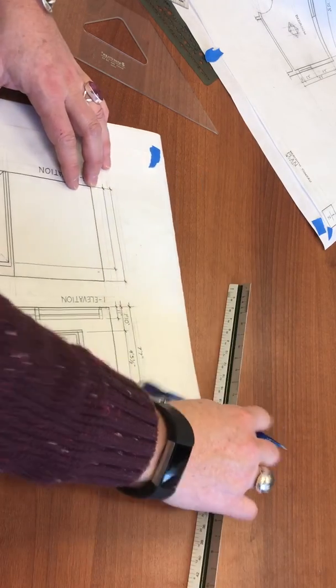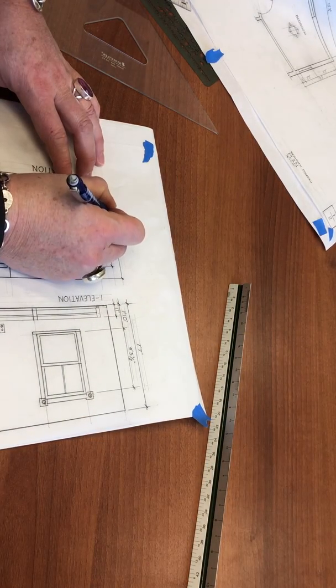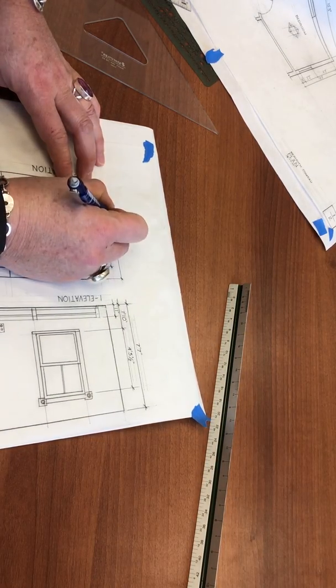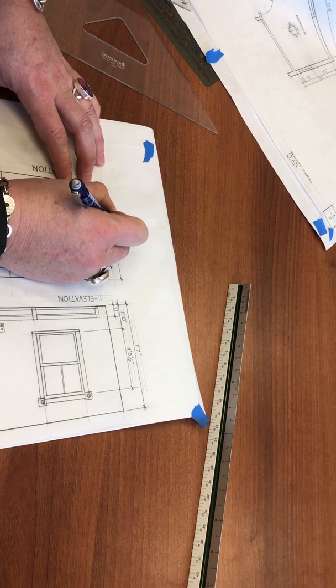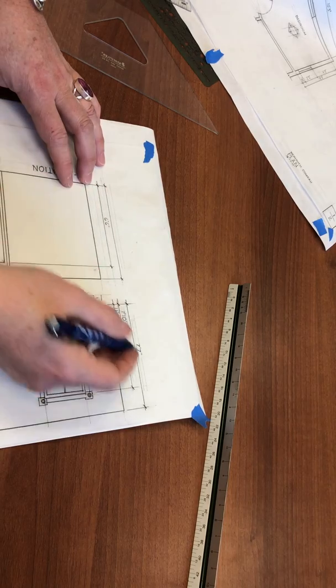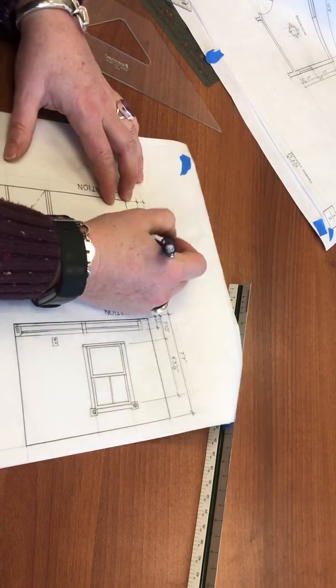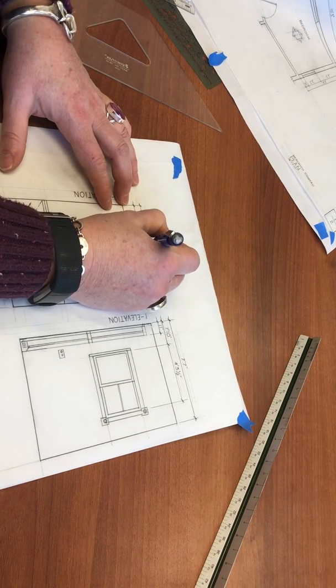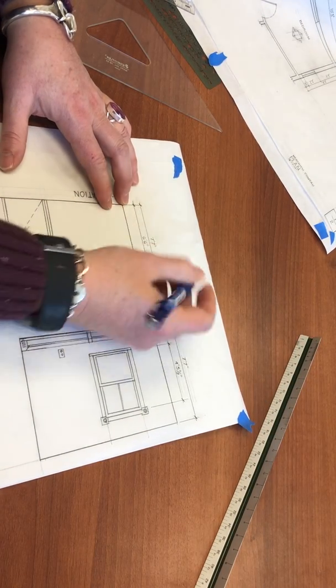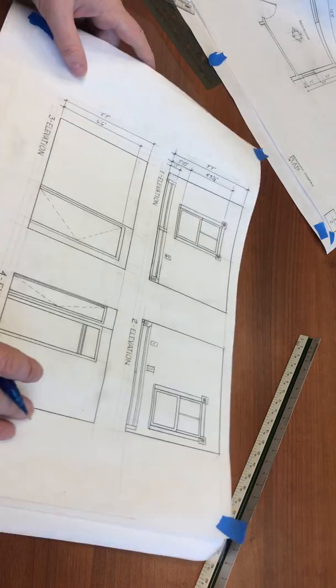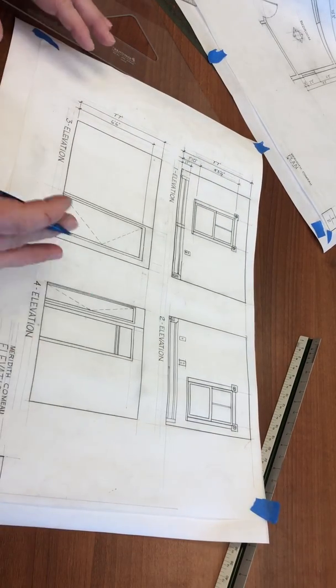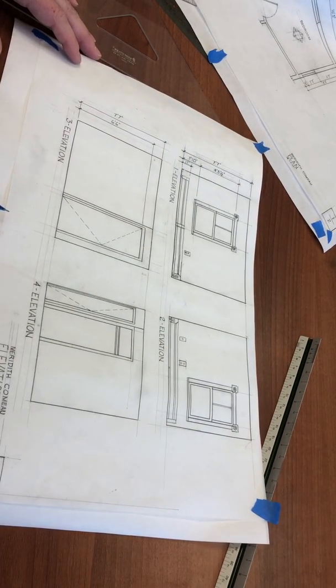So this should be 6 feet 8 inches to the top of that door, or 6'6" rather. And then I know the height of the wall is the same as the one here, so I can put 7 feet 7 inches. And now, more or less, both of these elevations are fully dimensioned.